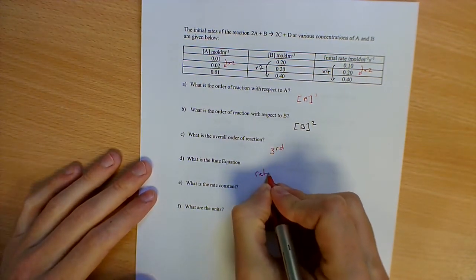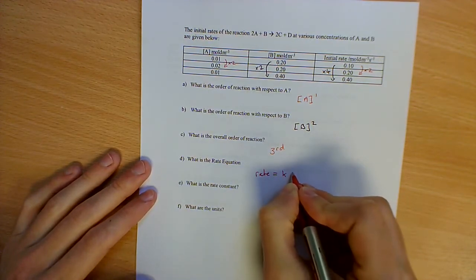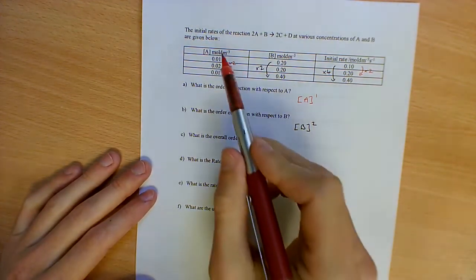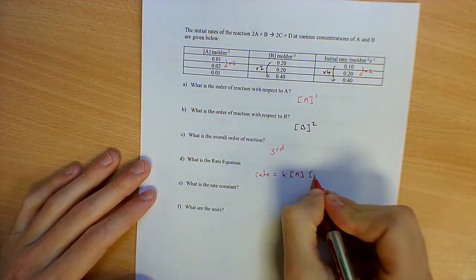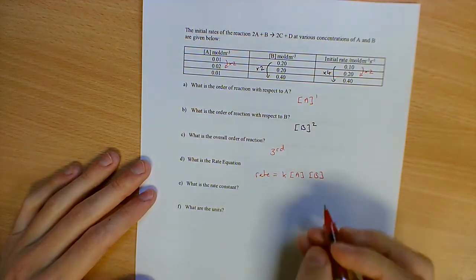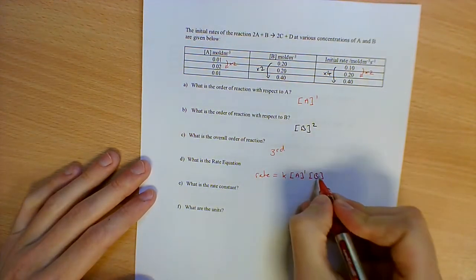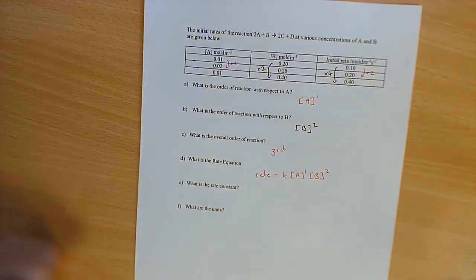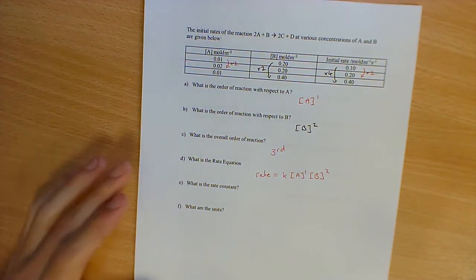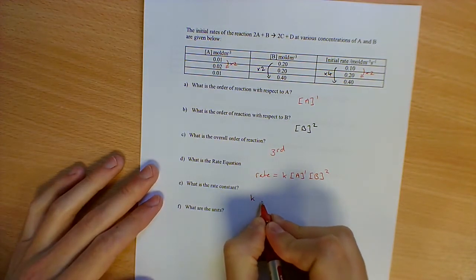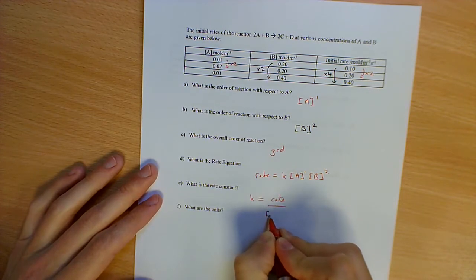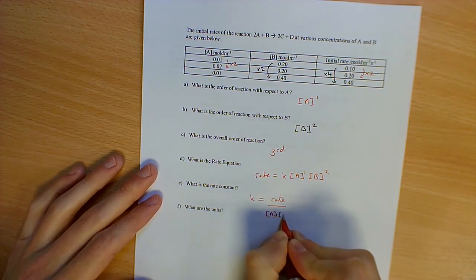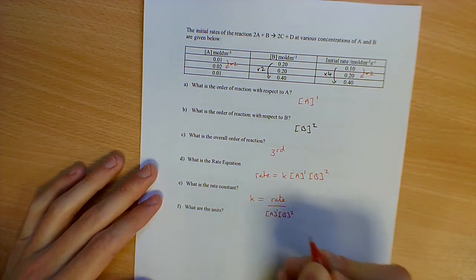So what would the rate equation be? Rate is equal to K. The reactants I have are A and B, so concentration of A, concentration of B, raised to the power of their orders. A is first order, B is second order. So there's the rate equation. It's as simple as that. What is the rate constant? So we need to rearrange this. So K is equal to rate over the concentration of the reactants raised to the power of their order.